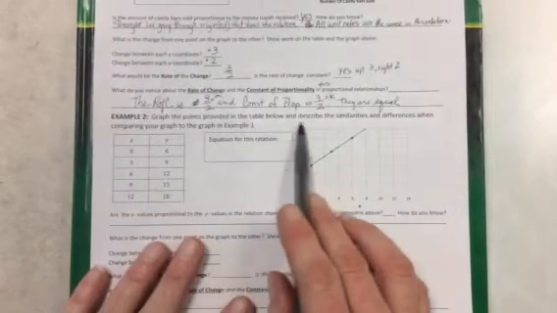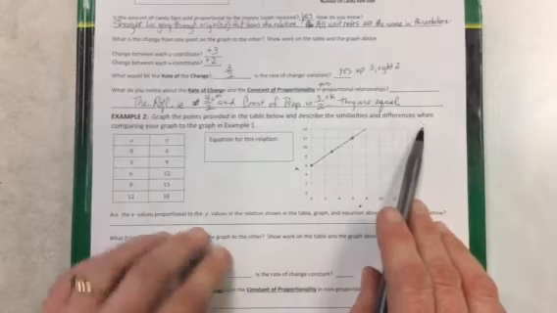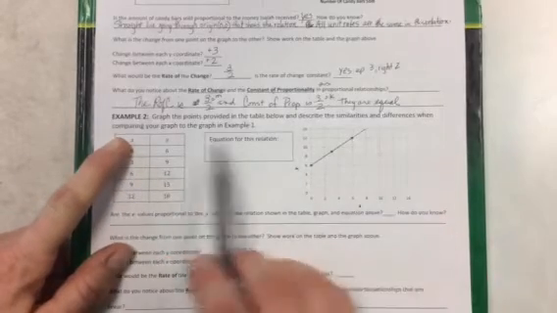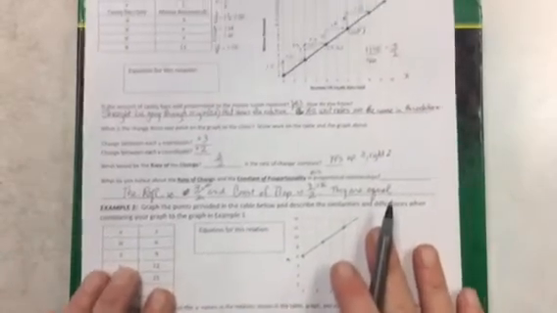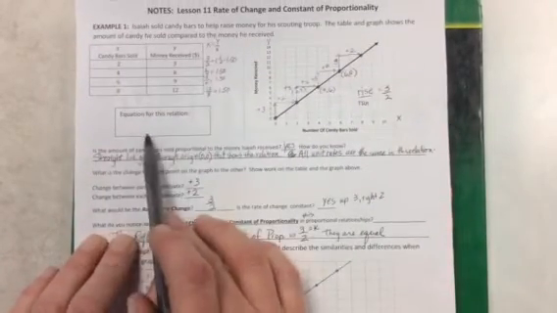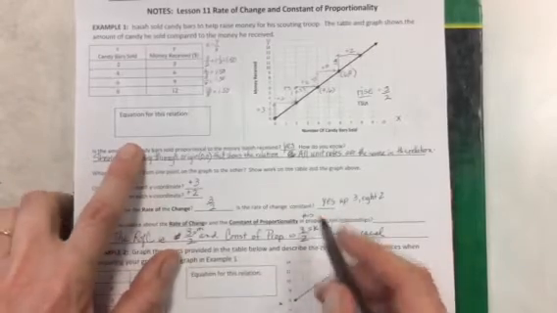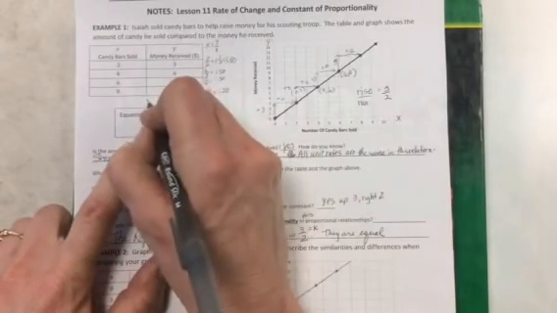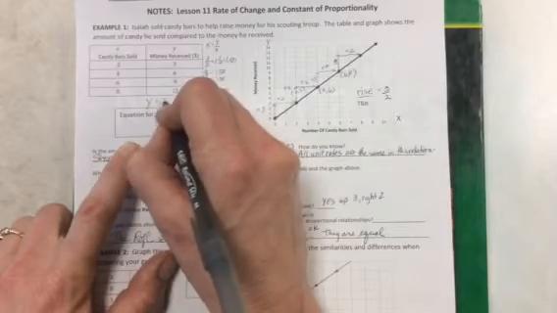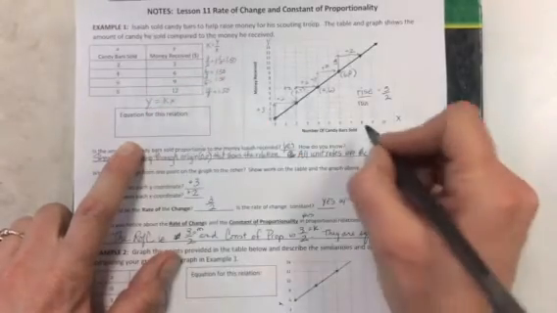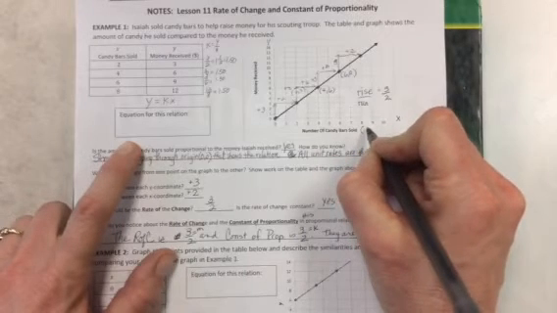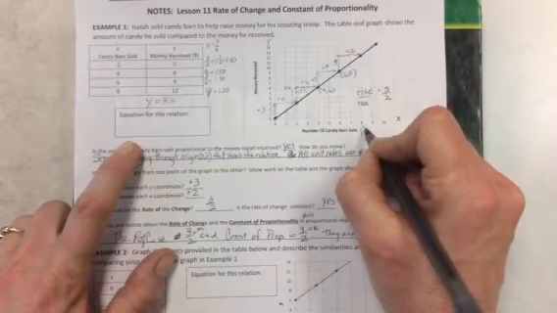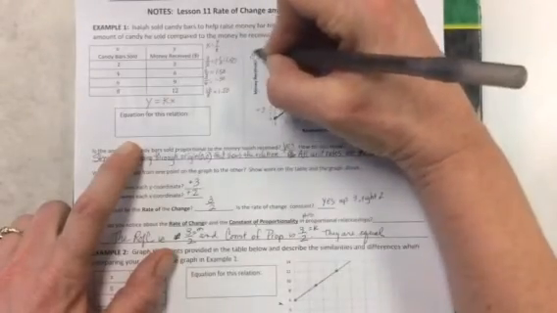Okay, example 2 says graph the points provided in the table below and describe the similarities and differences when comparing your graph to the graph in example 1. All right, so, oh, hold on a minute. Let's go back and look at the equation. I completely forgot about that. Okay, so we know that this relationship is proportional, so we can use y equals kx. Or for number of candy bars sold, we could use S for sold and R for received.